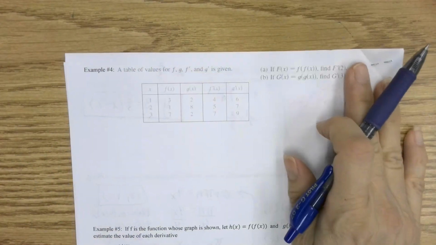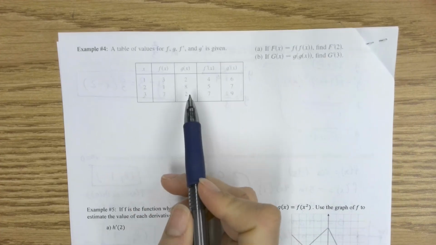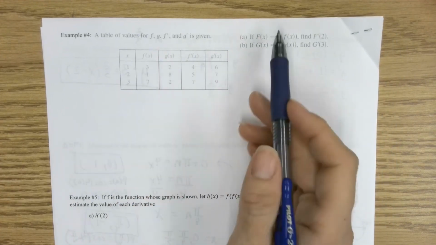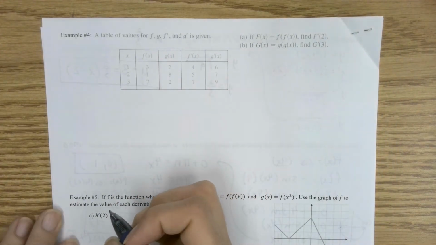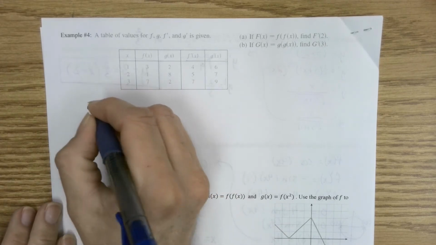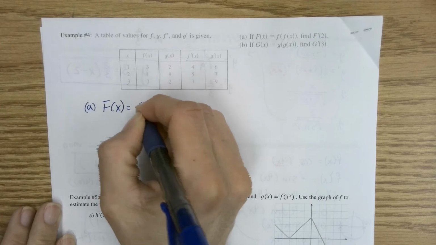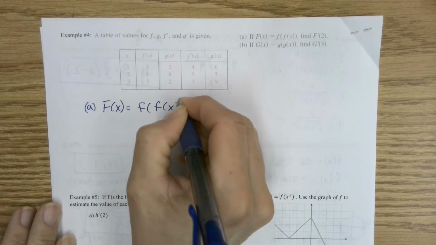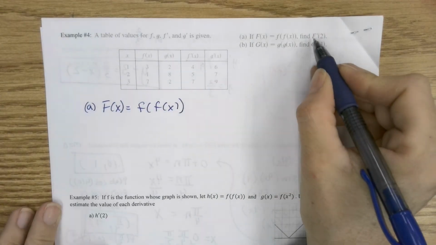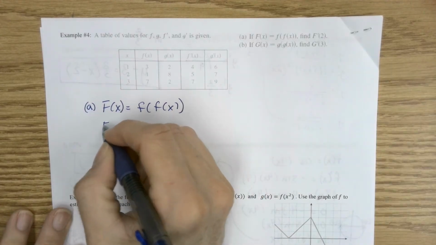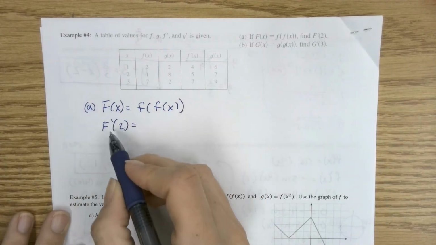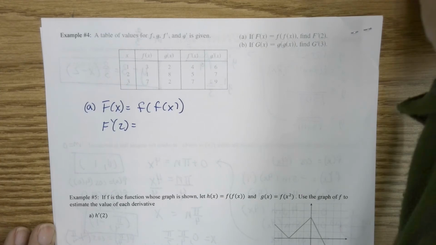The next example we're going to look at is very similar, but our data is going to be given to us in a tabular form. So let's take a look at example A, and I'll just show one example for our video purposes. So f of x is defined as f of x. And they want us to find f prime of 2, which means I need to start by finding an expression for f prime of x.